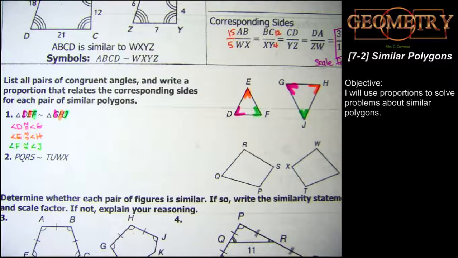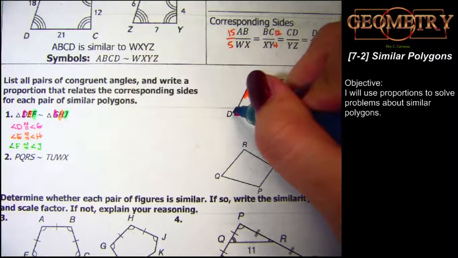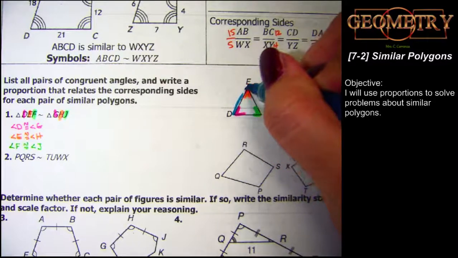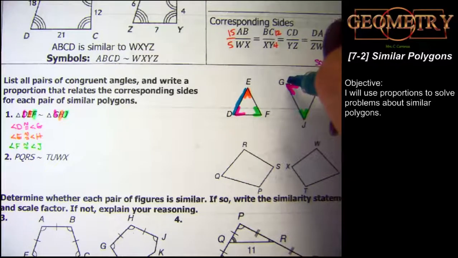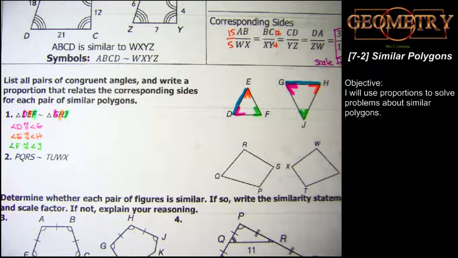Now I've got to list out the corresponding sides in proportion. That means I'm going to write them as ratios, and all of those ratios, those fractions, are all equal to each other. But I've got to figure out which sides correspond to which side. If I look at this triangle DEF and I look at the side that goes from the pink vertex to the orange vertex, that's going to correspond to the pink and orange vertex over here. Okay? And we're going to repeat all the way around.